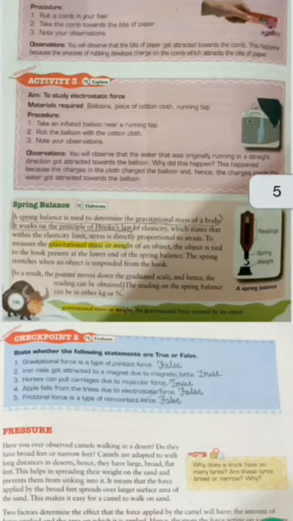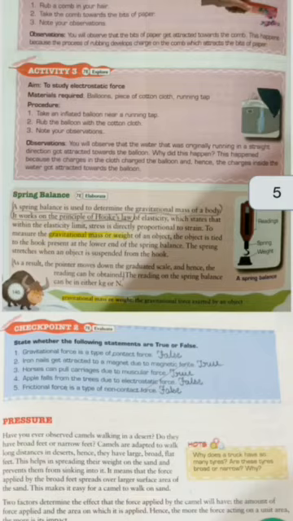So weight is generally a force, or you can say a gravitational mass, basically the pull that is exerted by the Earth on any object which has mass, right? So a spring balance is nothing but a device which measures the weight, or you can say the gravitational mass, of any object, right?